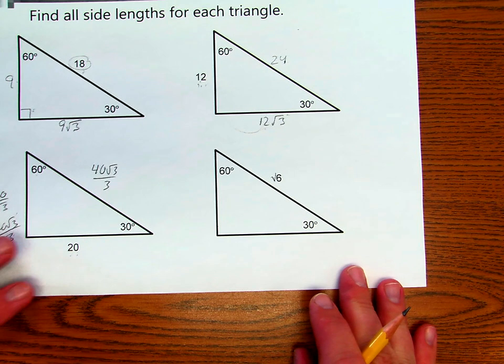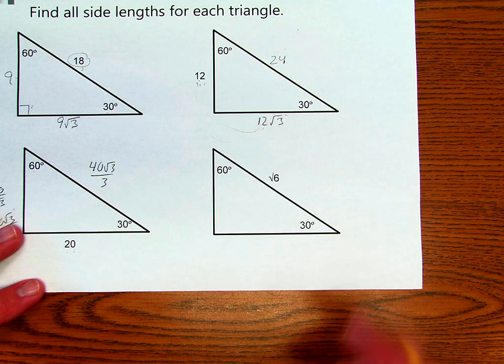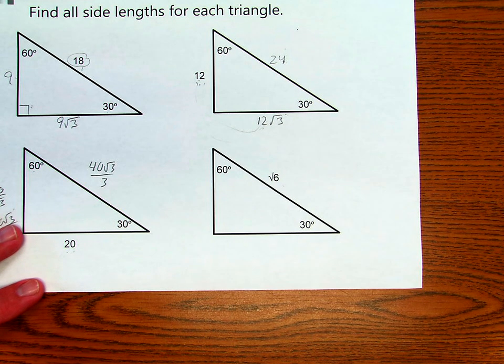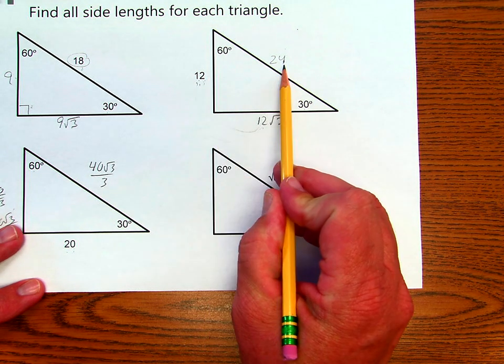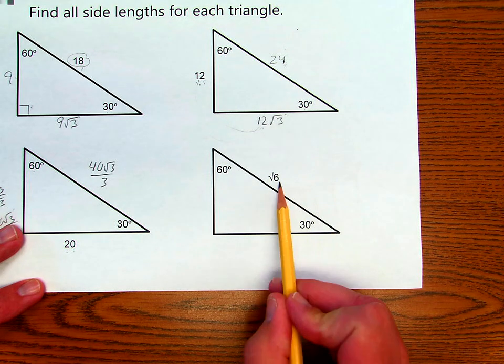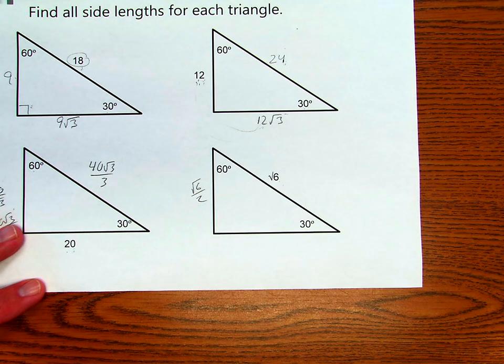And one more example where the radical is not in the happy place. It is up here as the hypotenuse, and it's a root 6. Well, if you know the shortest side across from the 30, you double it to get the hypotenuse. If you know the hypotenuse, you cut it in half to get the shortest side. So we have to cut root 6 in half. That gives us the shortest side, or the side across from the 30.